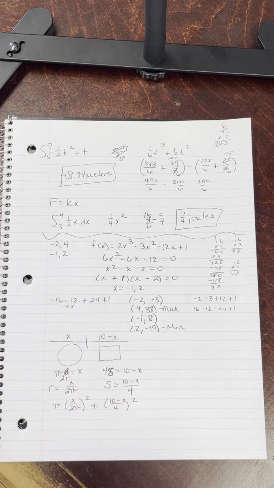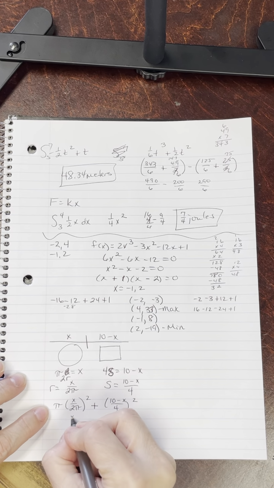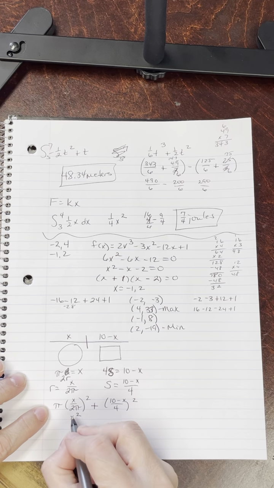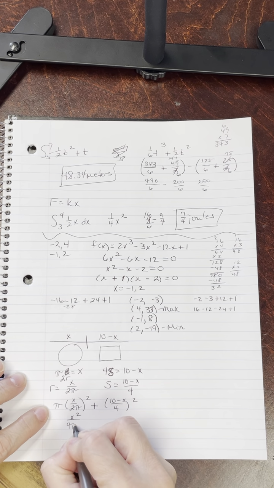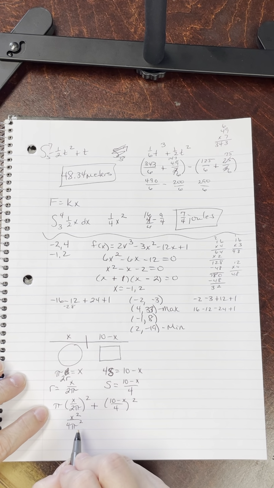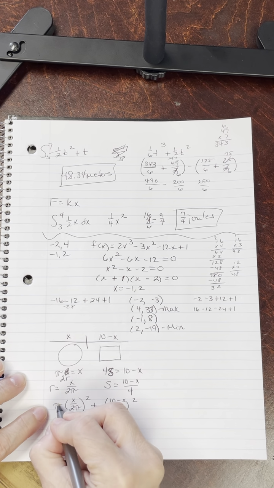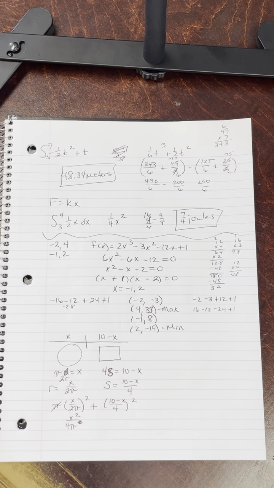I feel like I need to simplify this. So to simplify, this becomes x squared over 4 pi squared. However, this pi up here cancels with one of these, so I just have x squared over 4 pi.